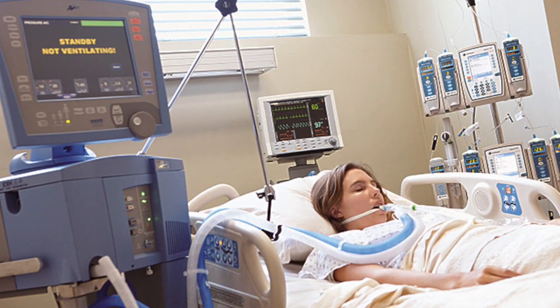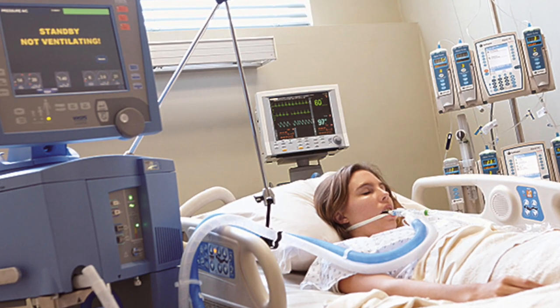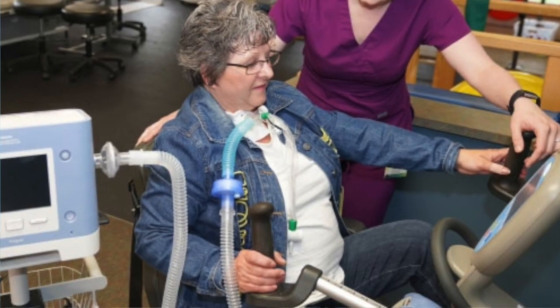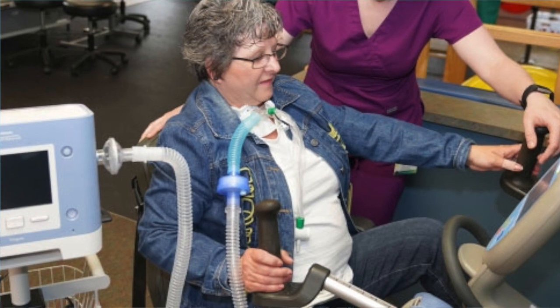Mechanical ventilators are commonly used to treat patients who require respiratory support or who are experiencing respiratory failure. They may also be used long-term for the management of a chronic medical condition. The ventilator takes over the work of breathing for the patient when he's not able to breathe or if he's not able to breathe adequately on his own.